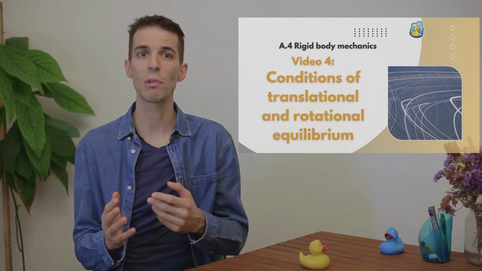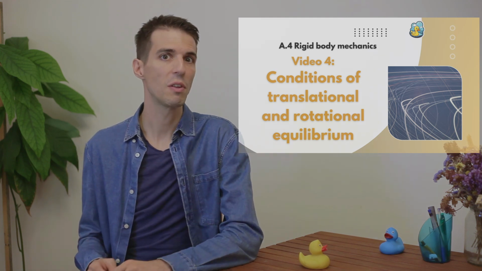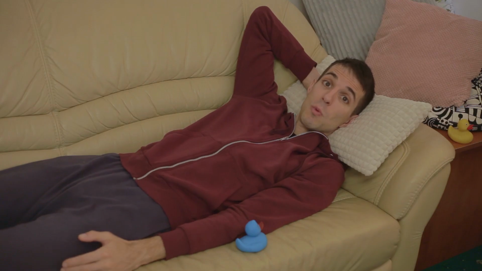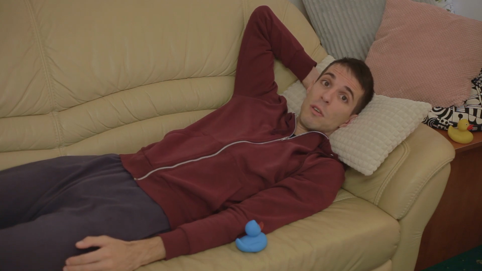Equilibrium might sound like a complicated physics term, but it's actually something you experience every day. Think of it this way. If you are lying comfortably on your couch, nothing is moving, no sliding off, no tipping over, you are in equilibrium. And that's exactly what we are going to figure out today, how we can describe that balance in physics terms.